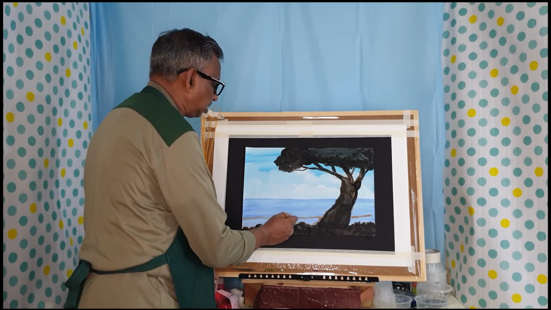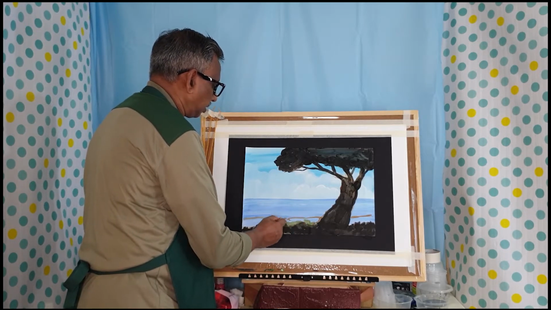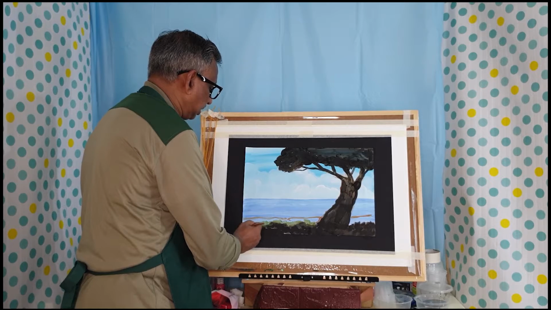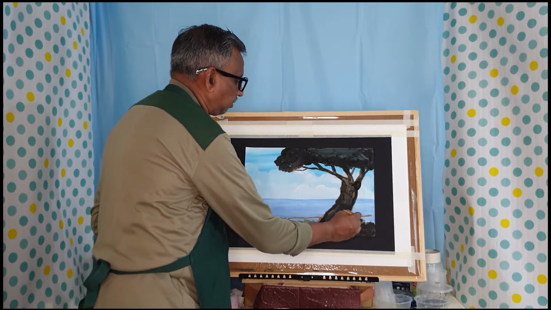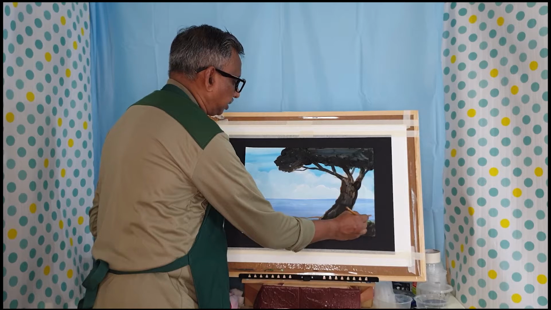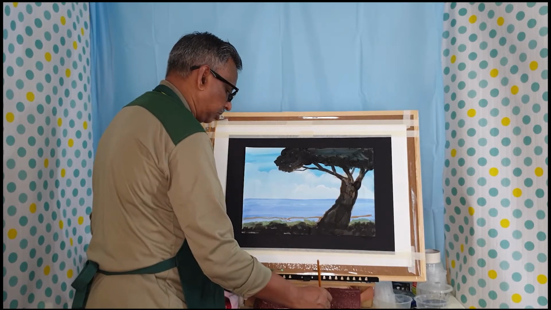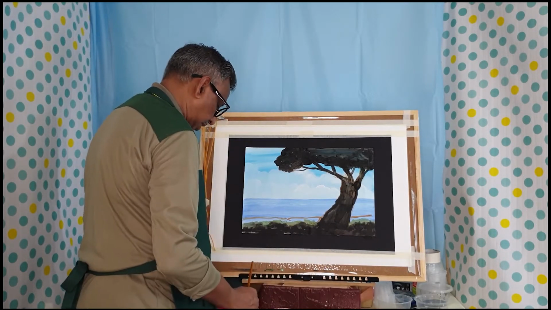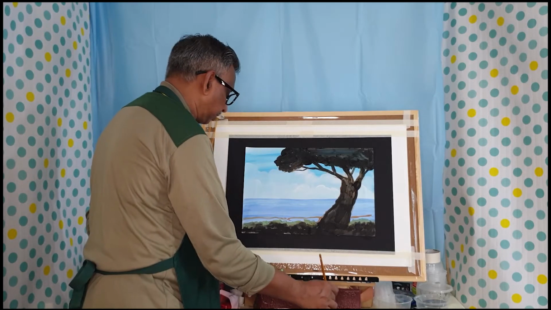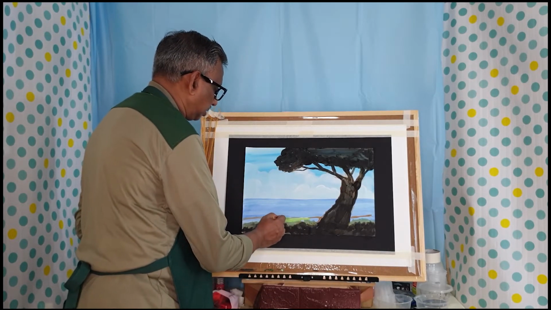Then this part here, just paint. Don't worry about it touching the black. You can go over it. Nothing will happen. Same thing now. Now I'm going to touch a bit of the yellow, green, and a bit of white, for the top part of this part here.